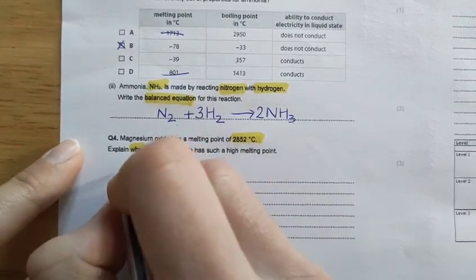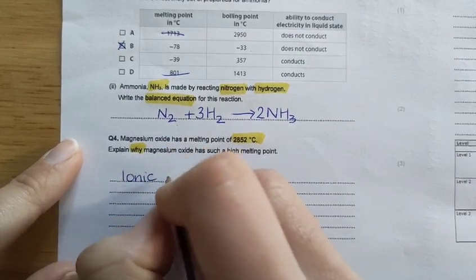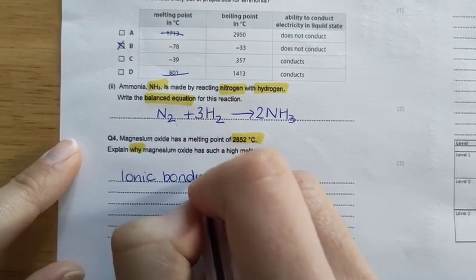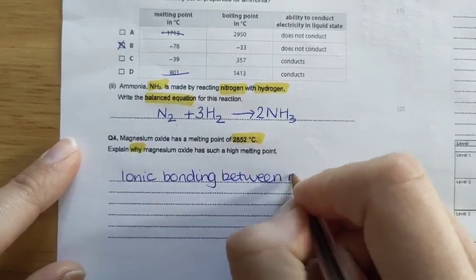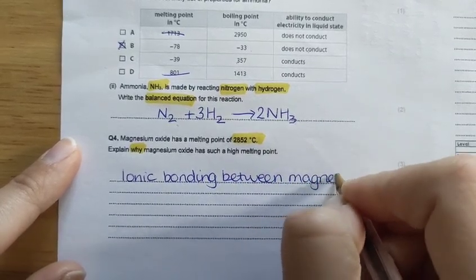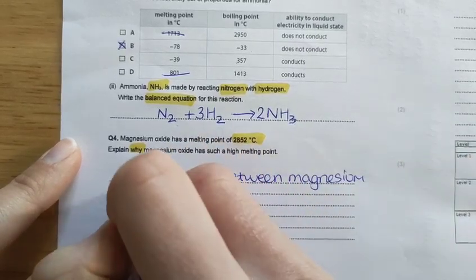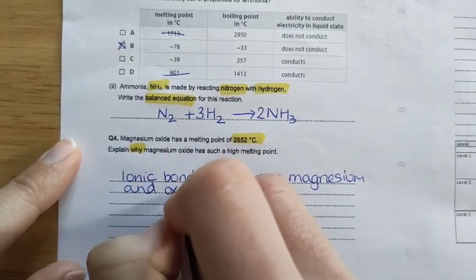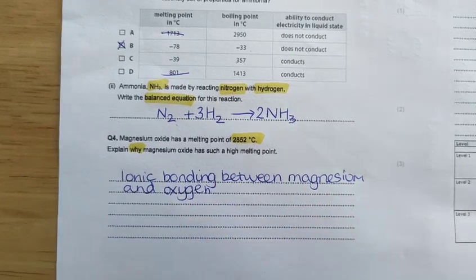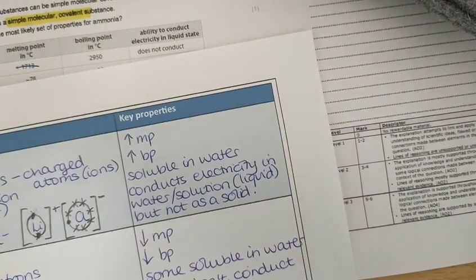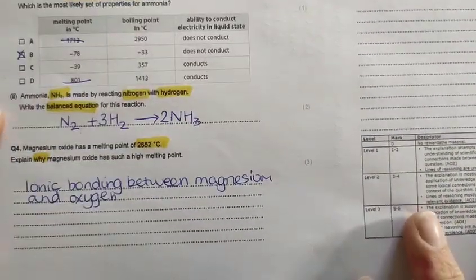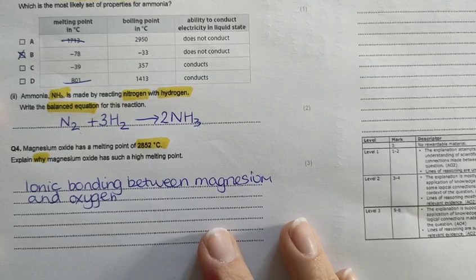So it is ionic bonding between magnesium and oxygen. Okay, I'm just going to check the mark scheme, make sure I'm getting everything right here. So, yep, and these are very strong ionic bonds.